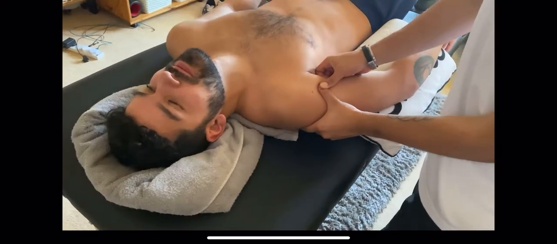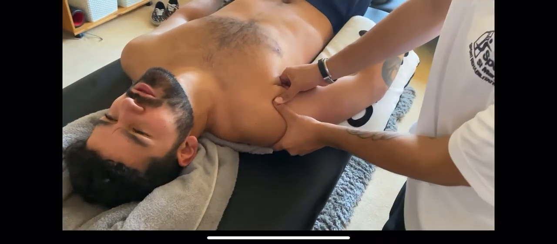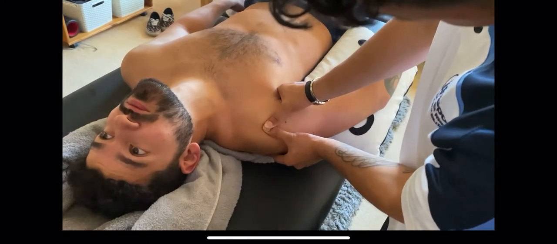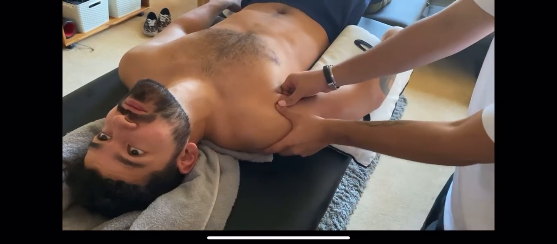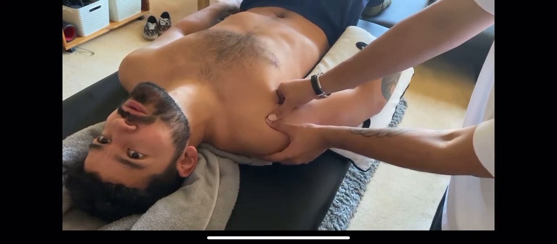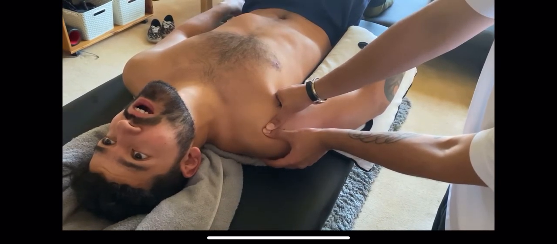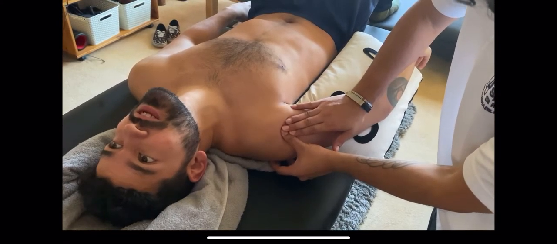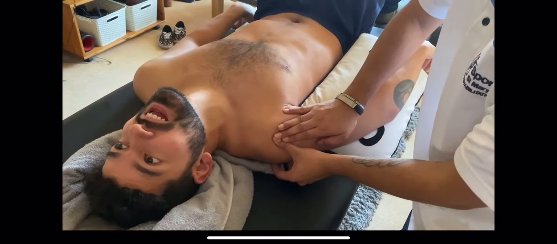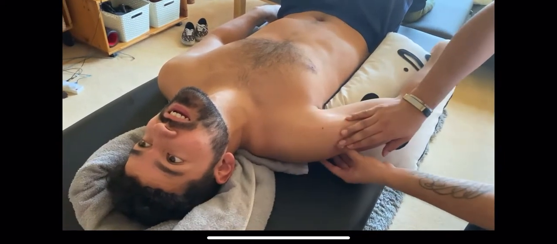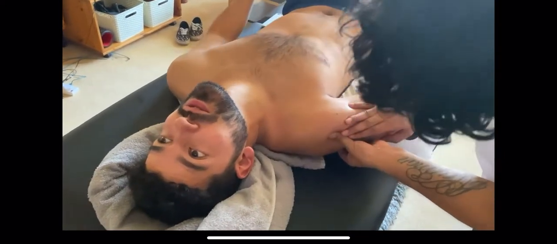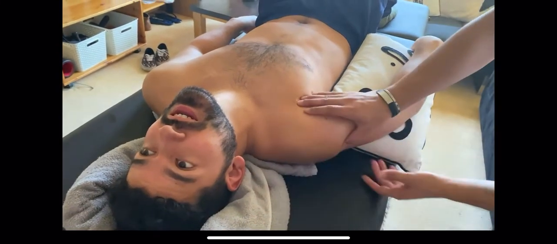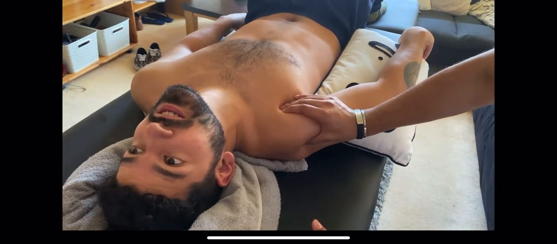Here we can see that I'm working directly over the deltoids. Here I'm working on the anterior deltoid, and we know that the deltoid originates on the distal third of the clavicle, the acromion process and the spine of the scapula, and runs to the deltoid tuberosity of the humerus, meaning that trying to give more range of motion with deep tissue massage can help in the motion of that arm.